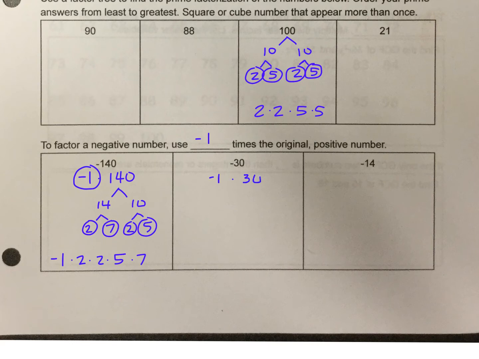We do the same thing with this -30. -1 times 30. Circle your -1. We're going to factor the 30 to 3 and 10. 3 is prime. 2 and 5 make 10. Then I write it out. -1 times 2 times 3 times 5.